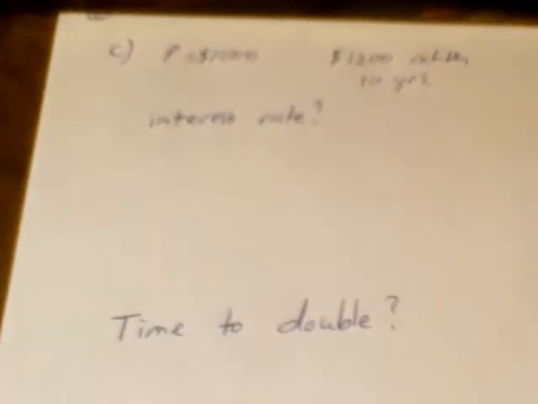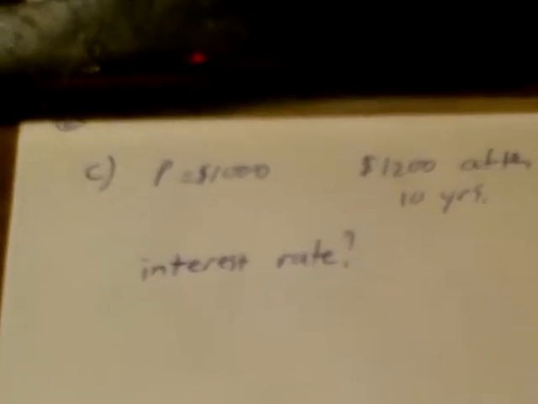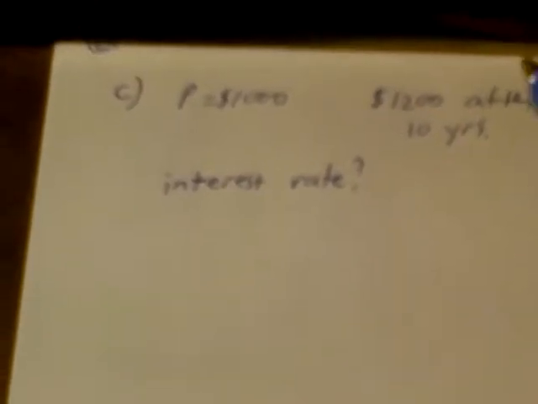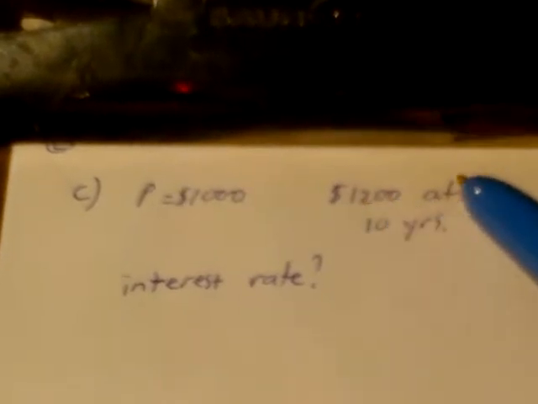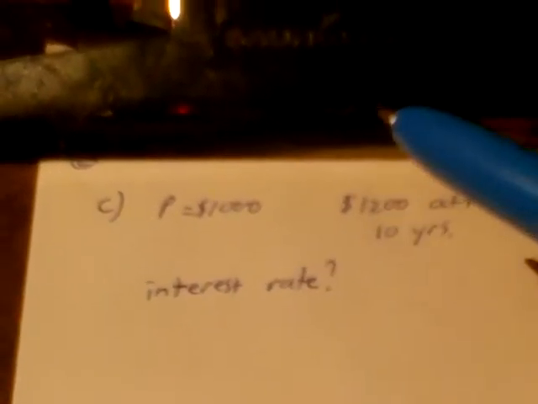And actually we have one more that's in that category of that table, 7 through 14. And again, we're just looking for different things. This time we have the principal is $1,000, and we know that we have $1,200 after 10 years. We need to find the interest rate. So again, we just plug that straight into the formula and let the formula take care of all of our business. Pe to the rt. So our principal is $1,000.